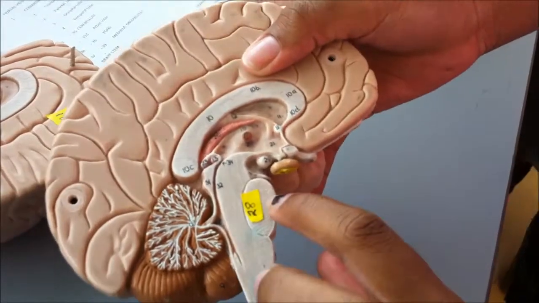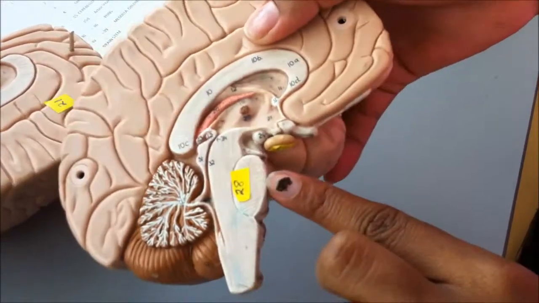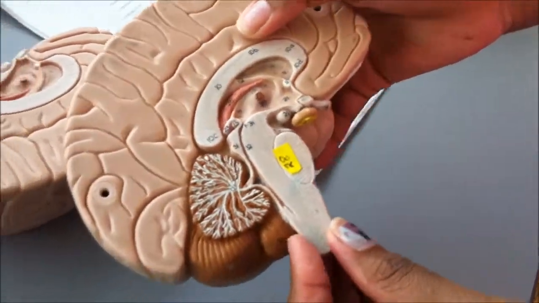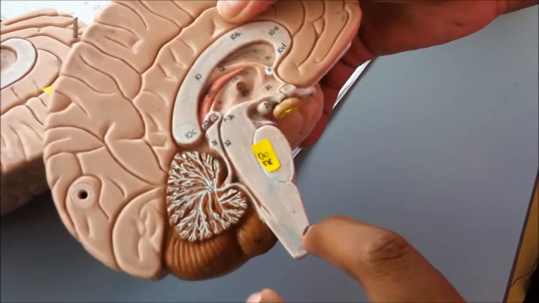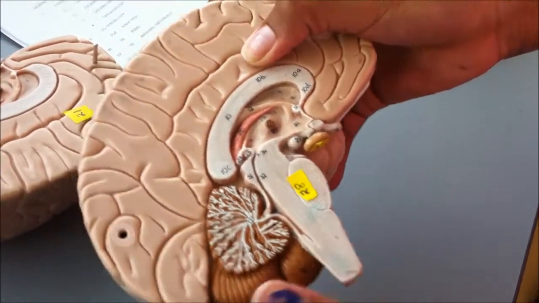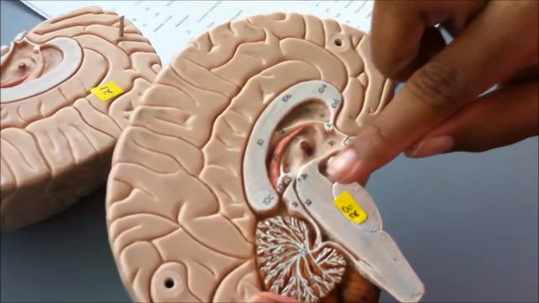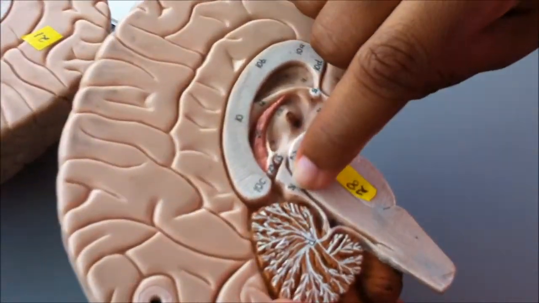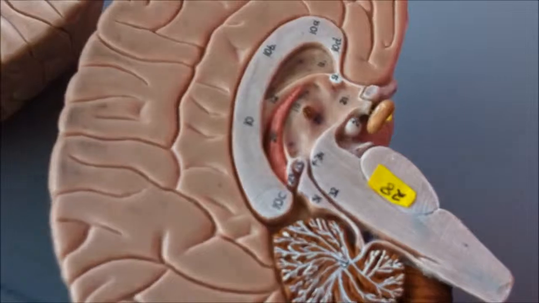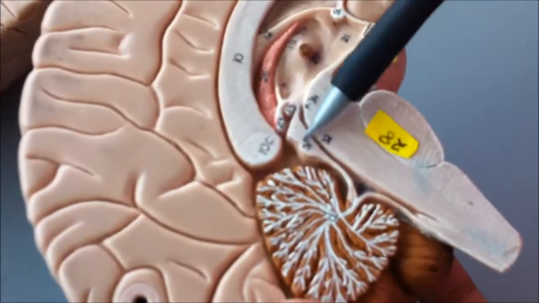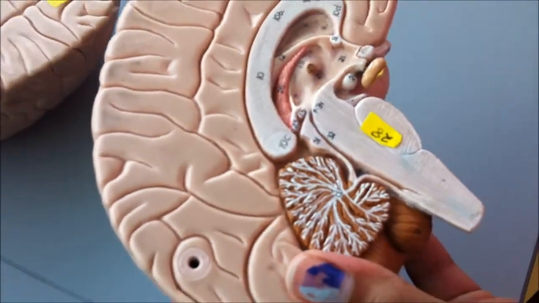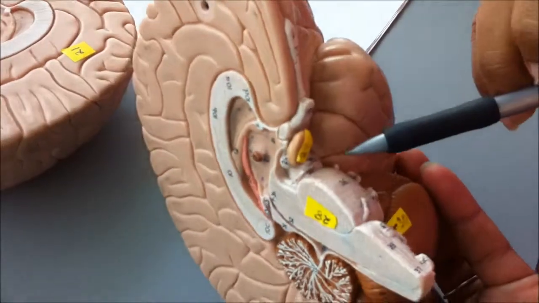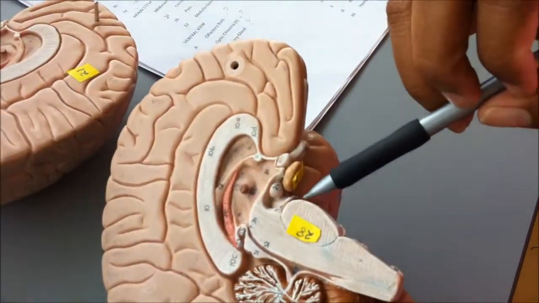Your pons is right here, which is number 28, labeled here. Then you have your medulla oblongata, which is here. And your midbrain is number 31 here. You have your pons, which is right here, this round area.